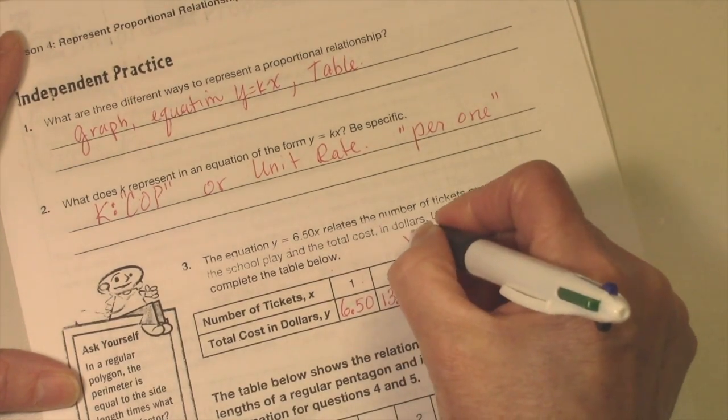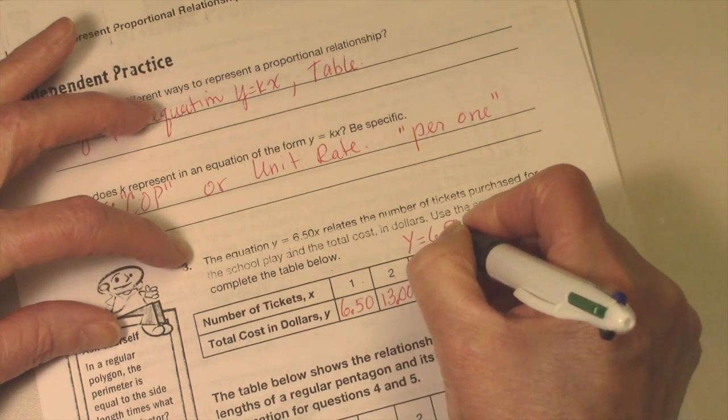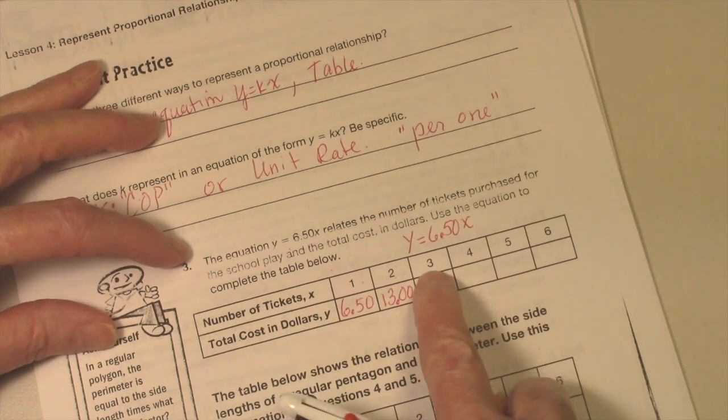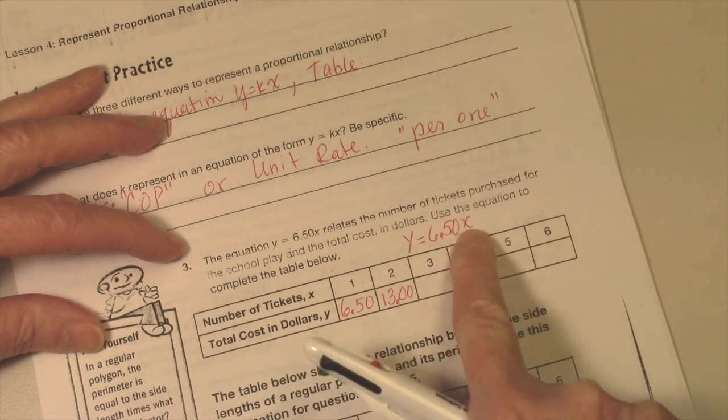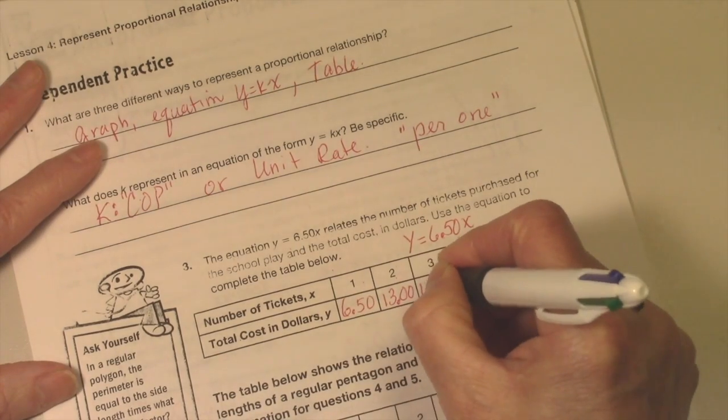My equation here comes out to be y equals, which they gave it, 6.50 times the x. So if x is 3, I'm going to go 3 times 6.50. And my best way is to do it with my calculator. 3 times 6.5 is $19.50.